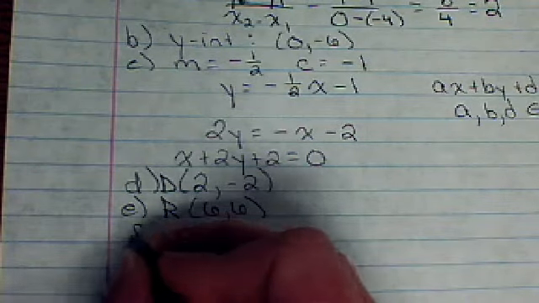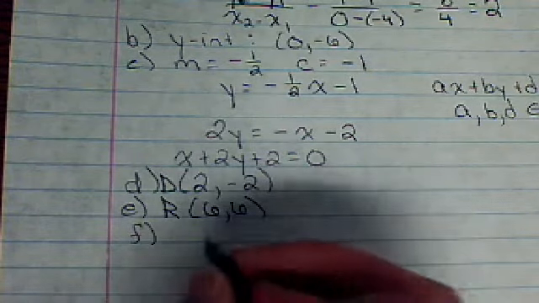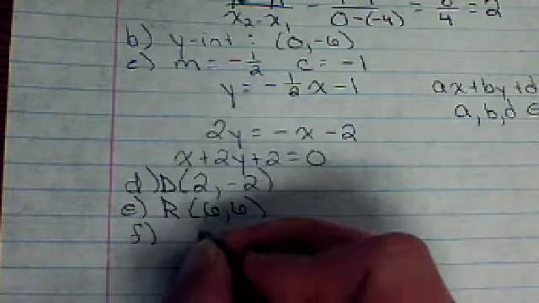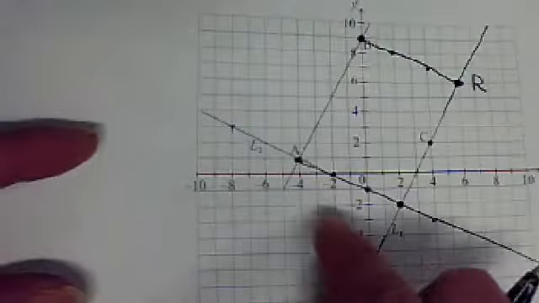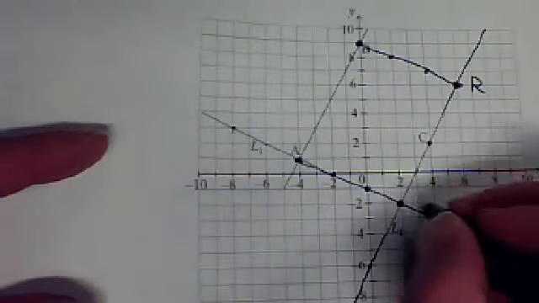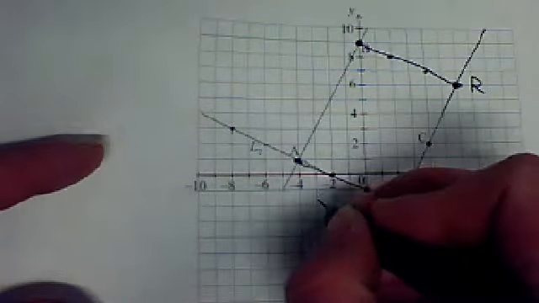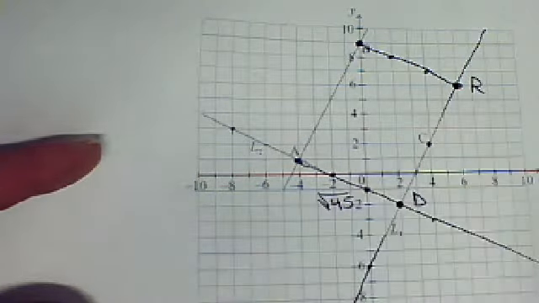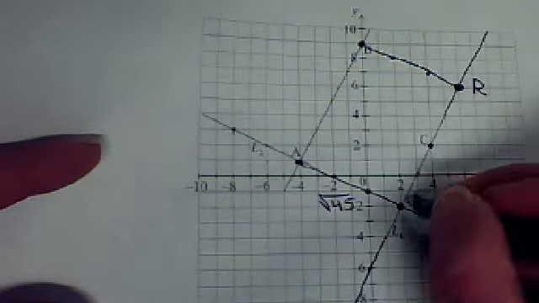On part F, we are given that the distance between A and D is square root of 45. So let's see where that is. A and D, where was D? Oh, this was D, it is the square root of 45. Find the distance between D and R.